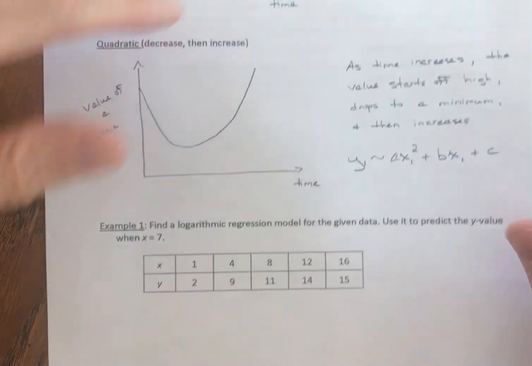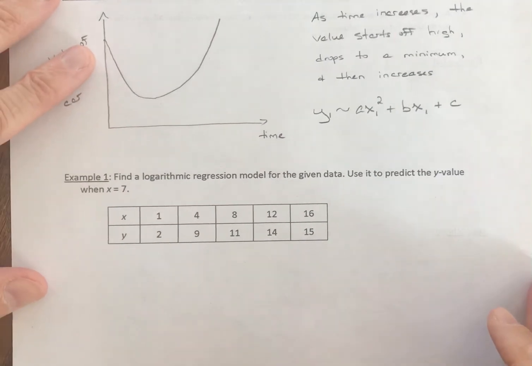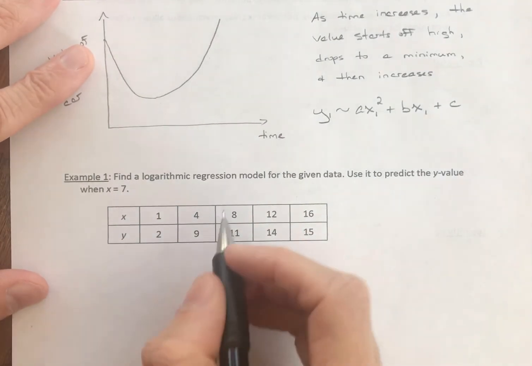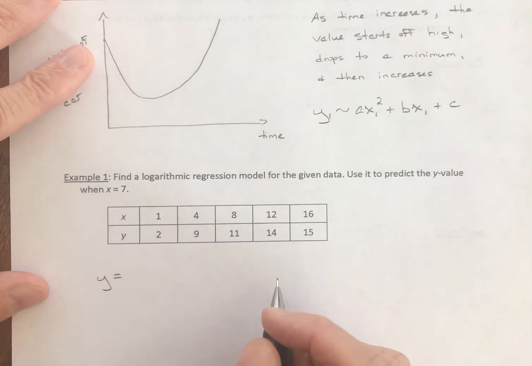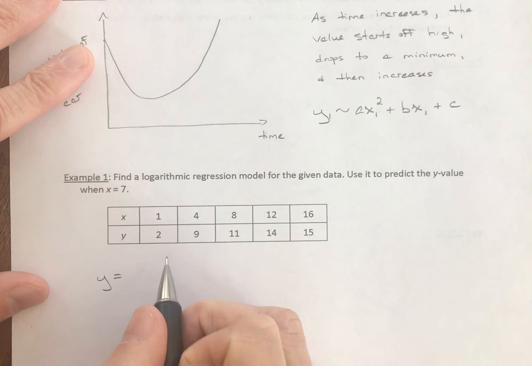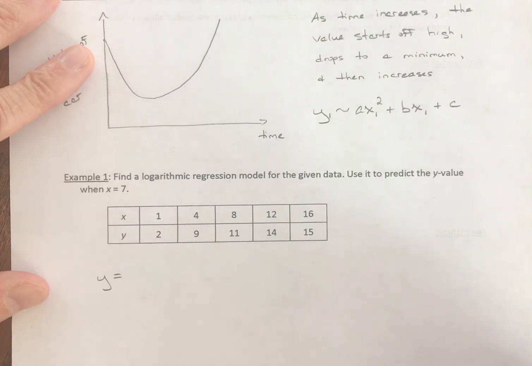Okay, so let's write that down. It told us that our regression model is y is equal to, remember it was a plus b times the natural log of x.